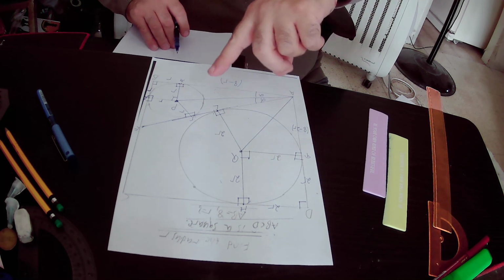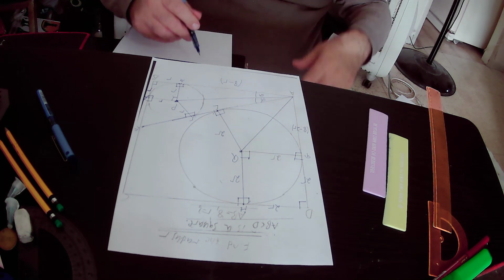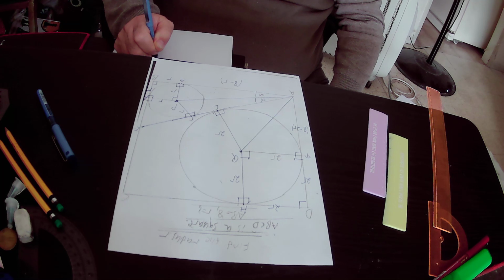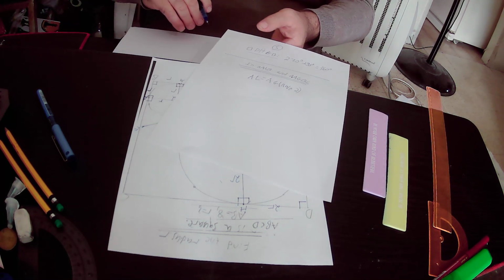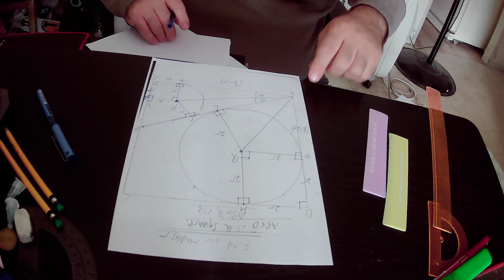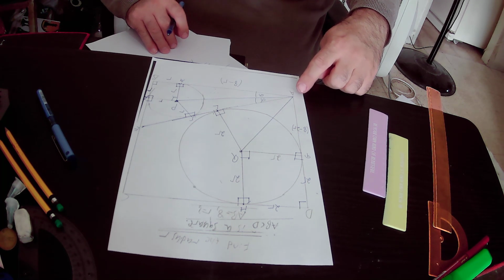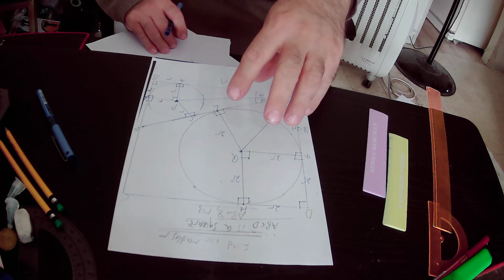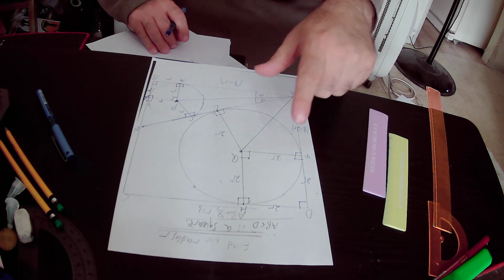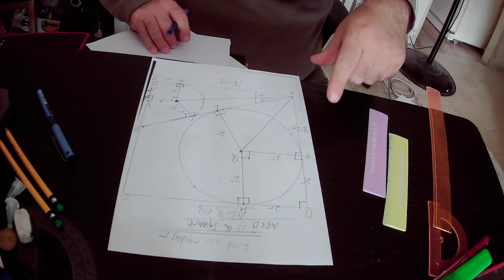First of all, we know that AL equals AG according to rule number 2, because point A is external to the big circle, and from point A we have two tangents to the big circle, tangent AL and tangent AQ.